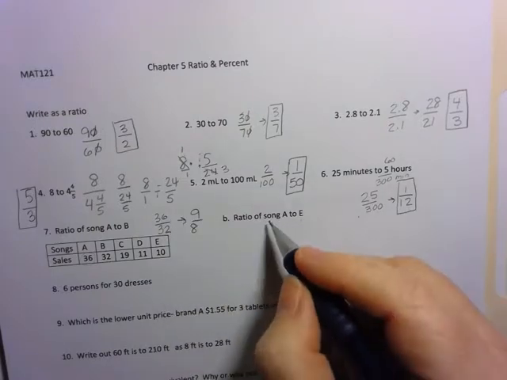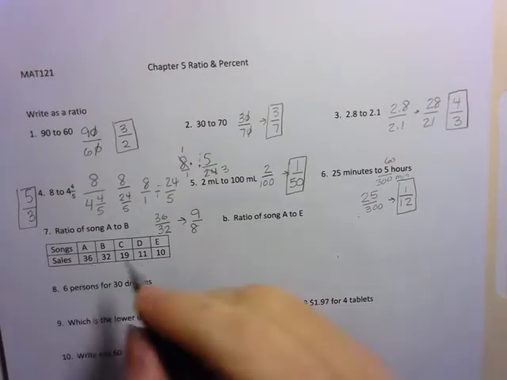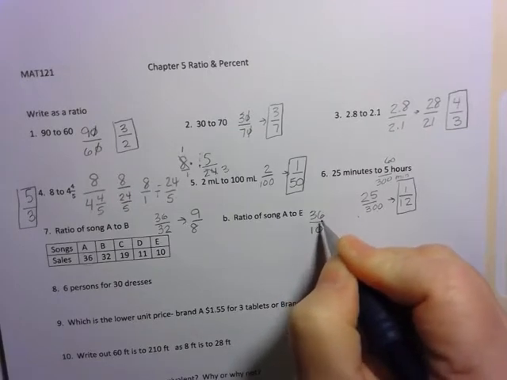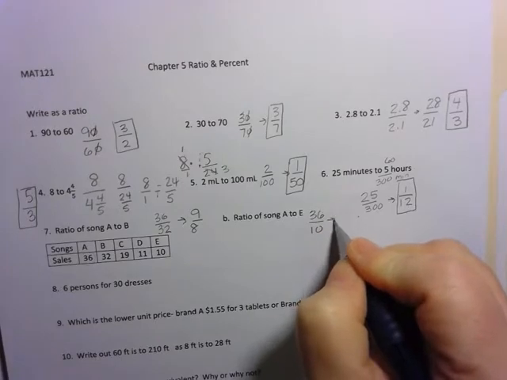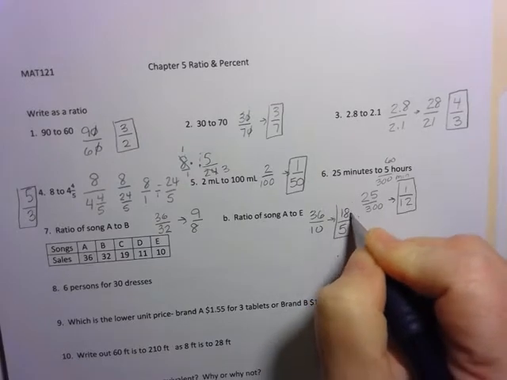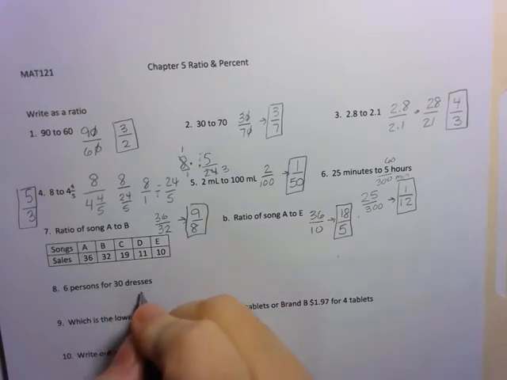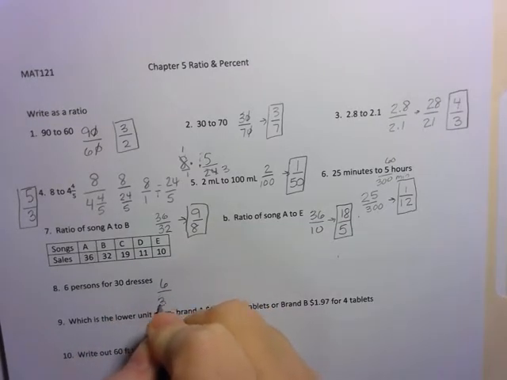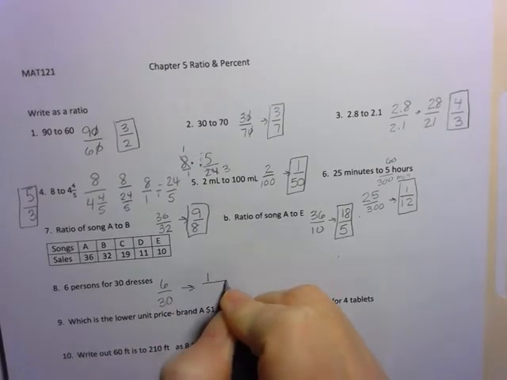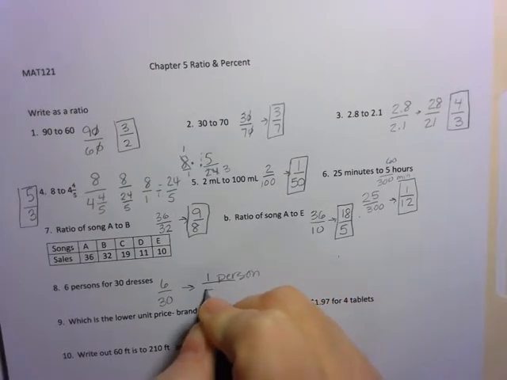Ratio of song A to song E. Song A again is 36. Song E is 10. When I reduce that, I get 18 over 5. Six persons for 30 dresses reduces to 1 person for 5 dresses.